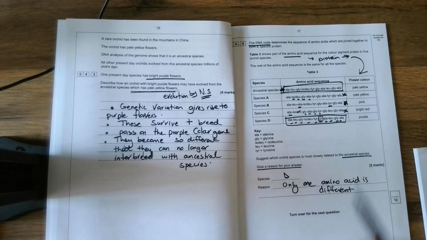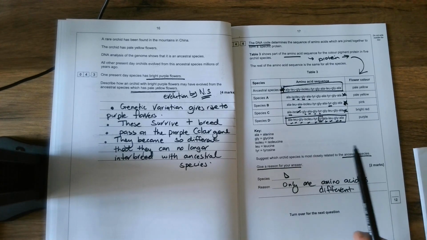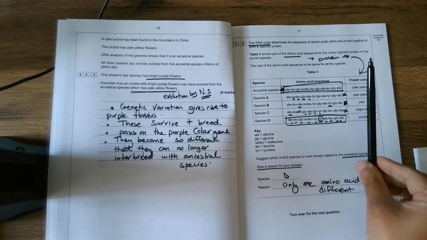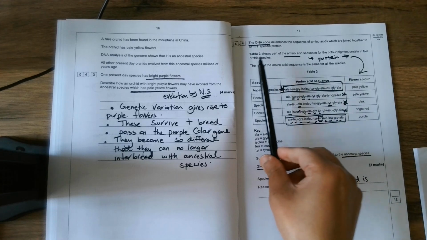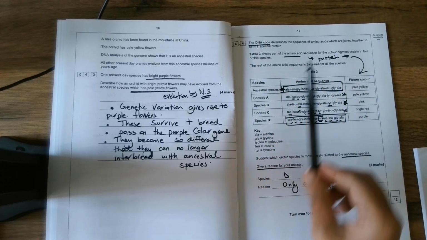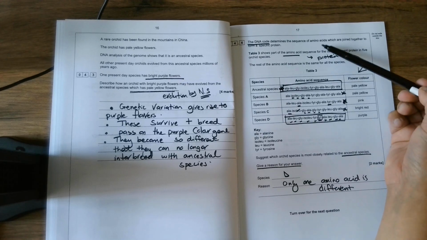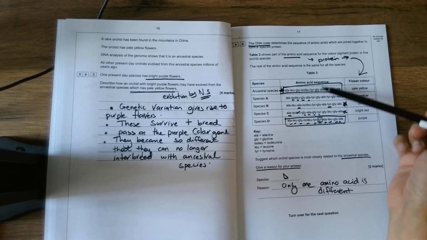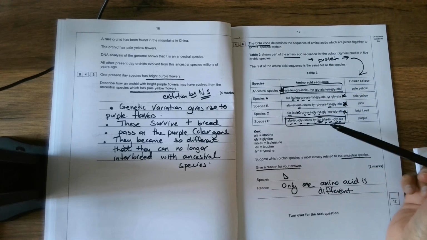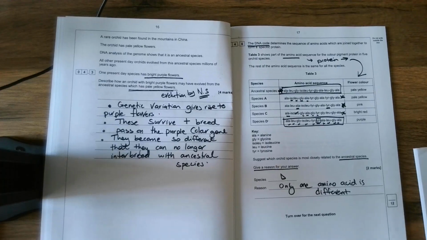So this obviously is not on the spec. This is done in depth for triple science, but the reason why it's on combined science is because this is an application question. The information has been given to you. Okay, you just need to spend some time reading, and checking for those differences before you get to your answer.